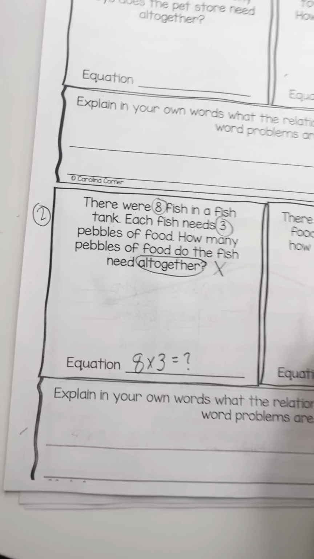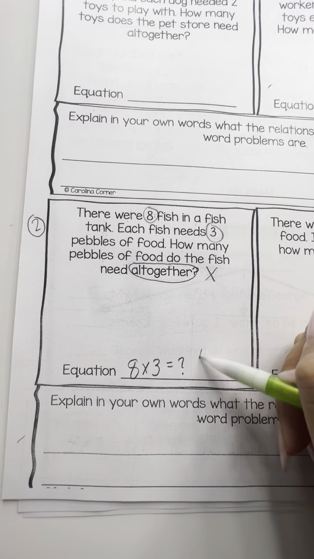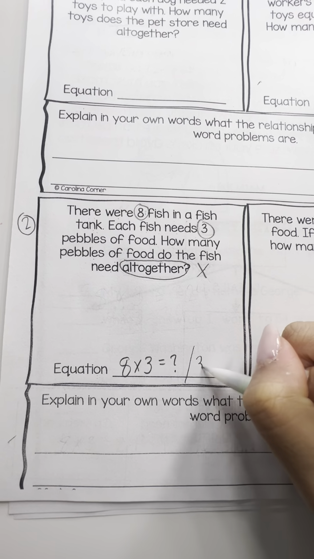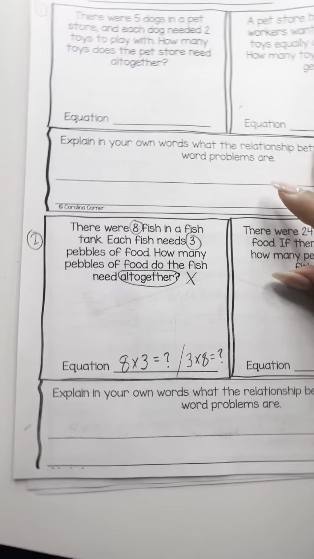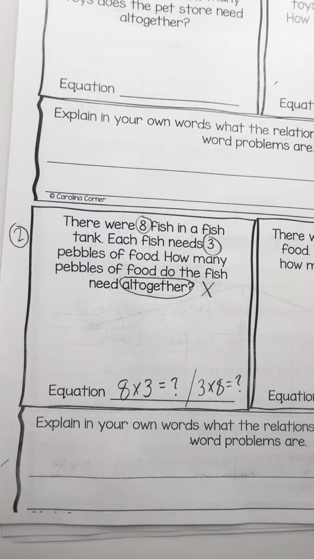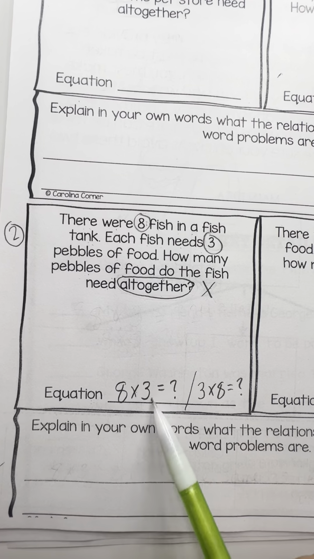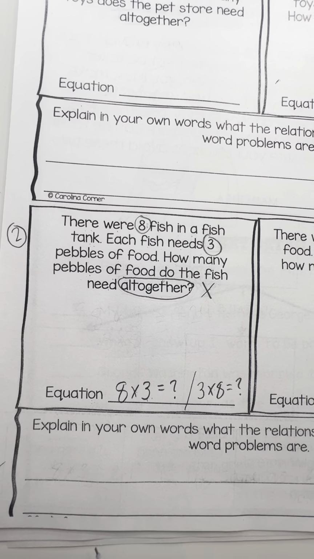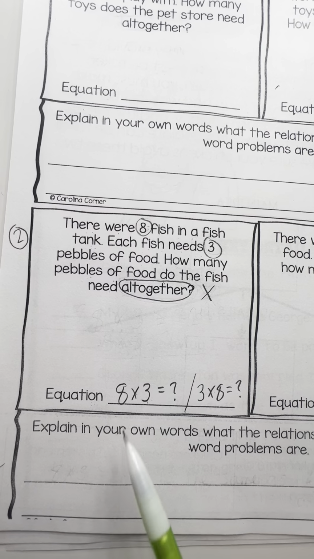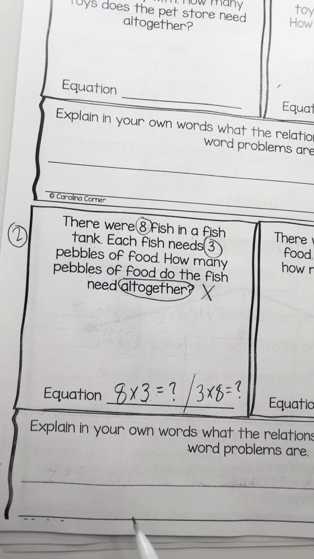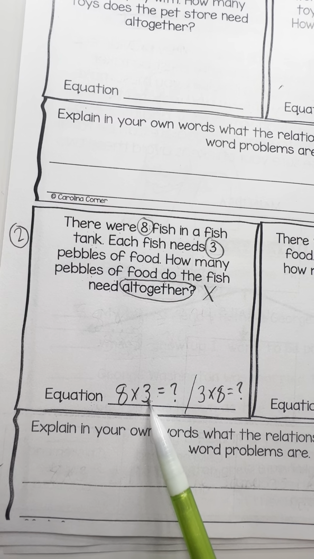Or they can also say 3 times 8 equals blank. It doesn't matter how you write your equation, because in multiplication, you're still going to get the same answer. So my first equation that I wrote down was 8 times 3 equals blank. So I'm going to go ahead and use this one.